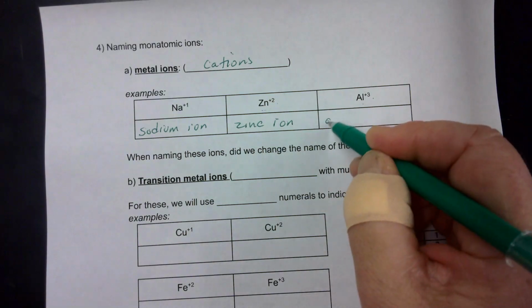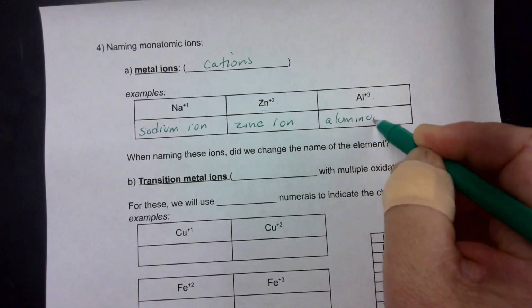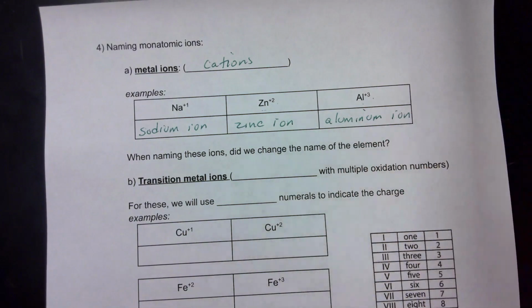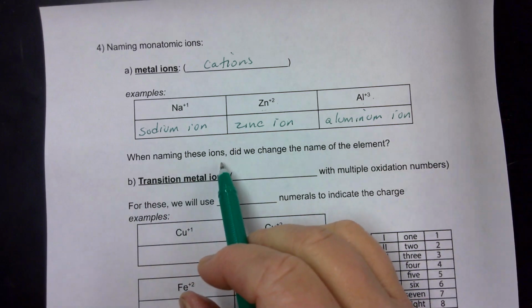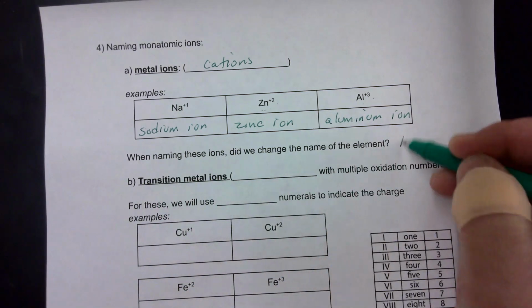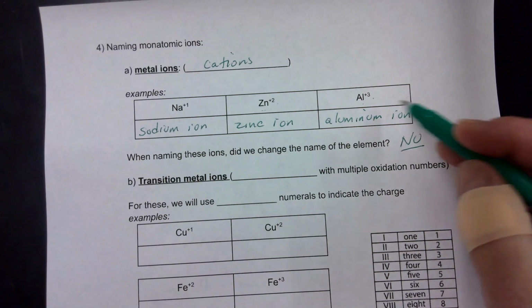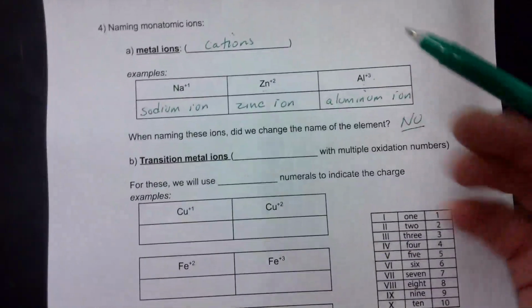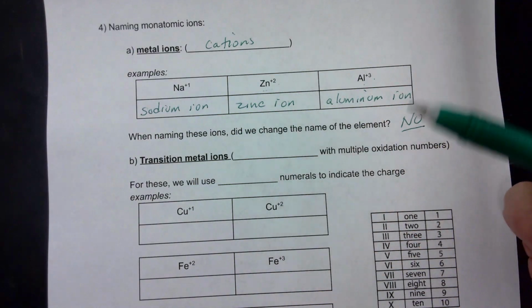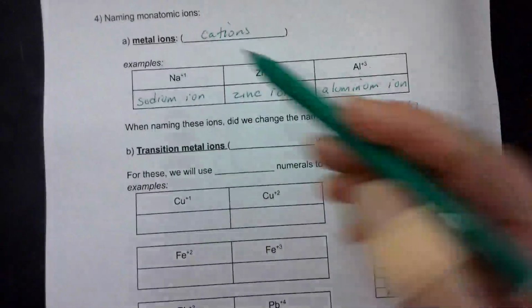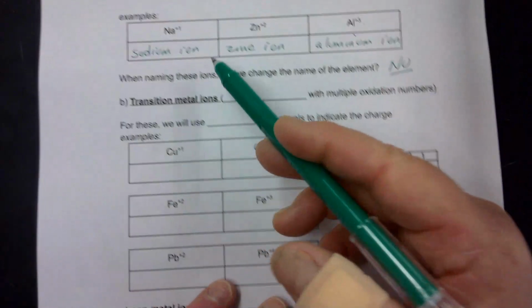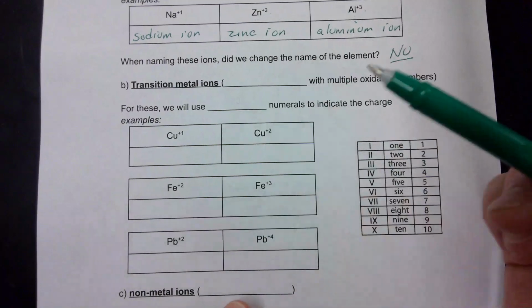Al is aluminum, so this is the aluminum ion. Okay. So when naming these ions, did we change the name of the element? The answer is no. The element name stayed the same as when we called it the ion name. Okay? So metal ions, you don't change the name of the element itself.